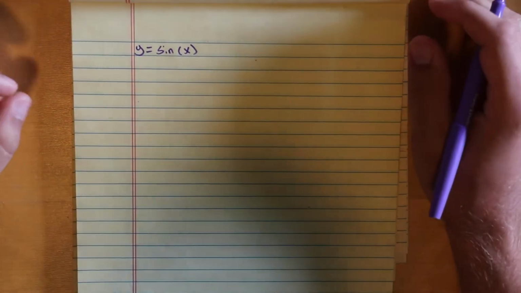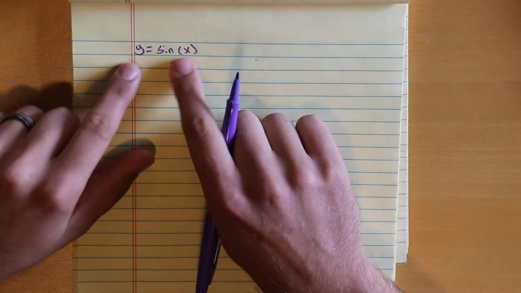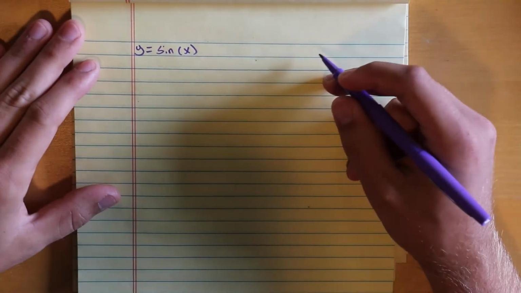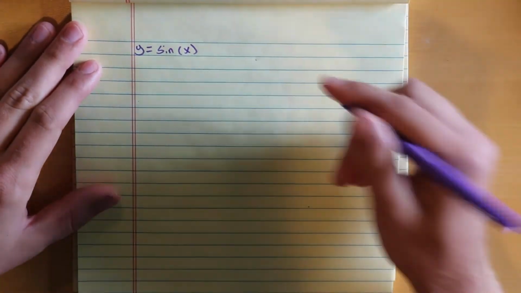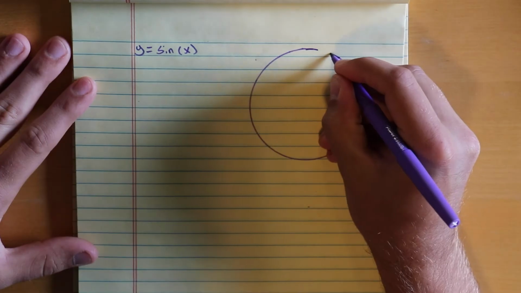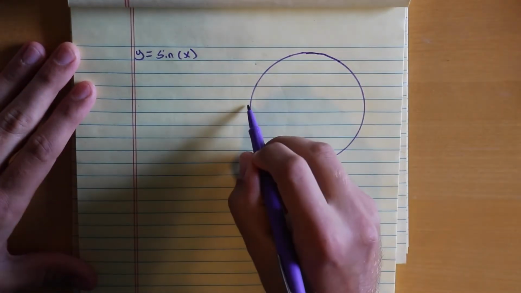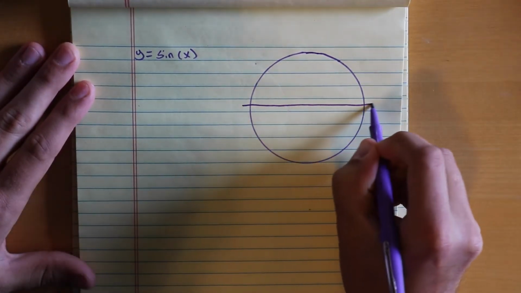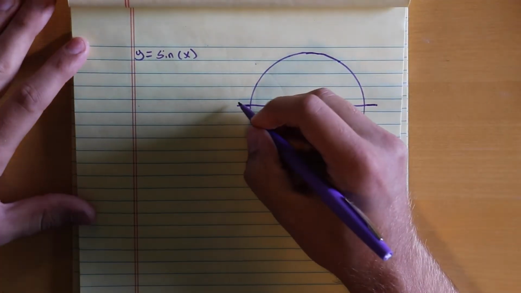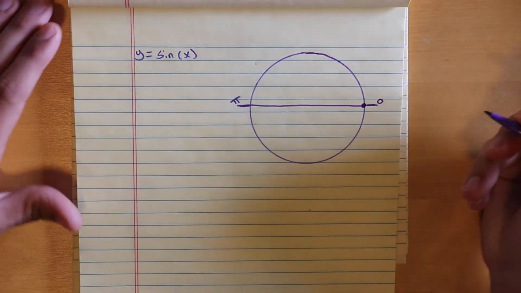So now that we've revisited the idea that the y coordinate on a unit circle is the value of sine, let's take a look at how those values behave as we travel around the unit circle. In order to do that, I'm going to draw a quick little unit circle. So we have our unit circle. I'm going to do the first thing I always like to consider, especially when I'm thinking about the graphs: I'm going to cut this circle in half and say that this right here is pi. We're going to start here. This is a rotation of 0.